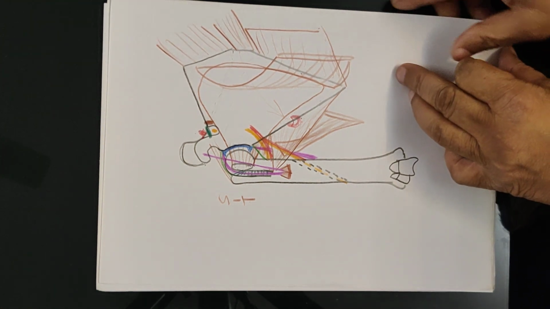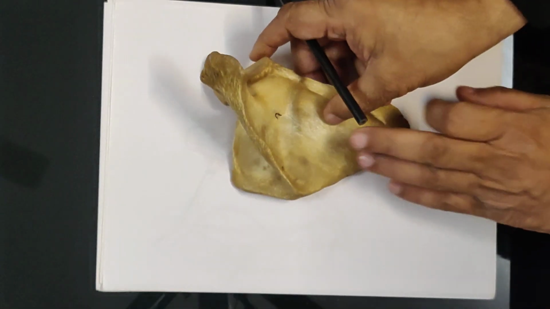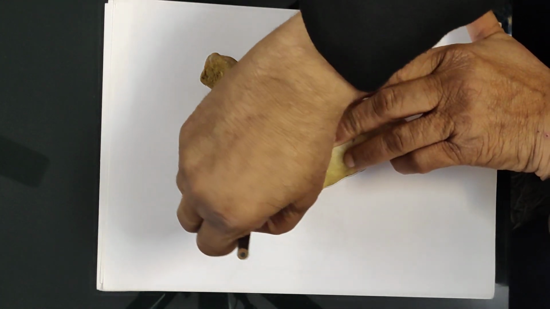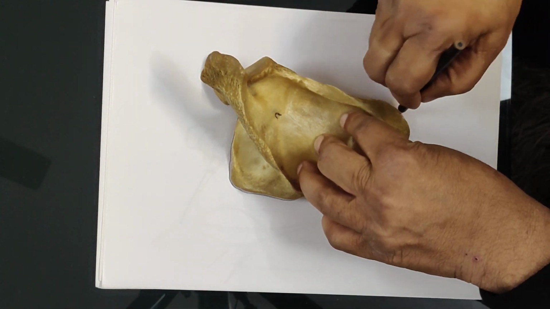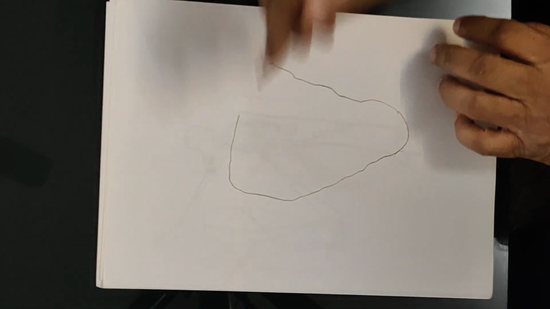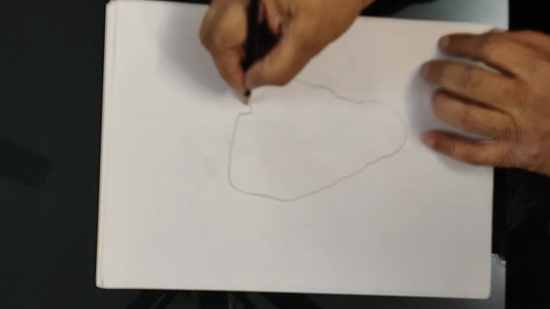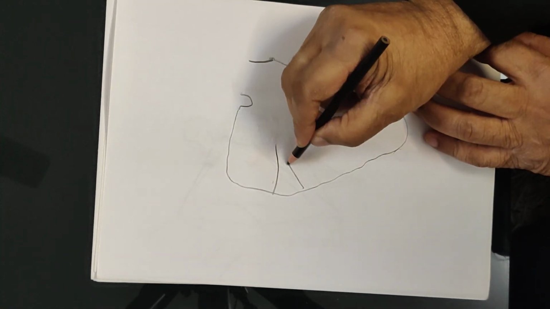Now we will proceed to see the posterior view. The posterior view of the scapula we will make like this. So we'll make the boundaries. Almost we have made the boundaries. Here we will make the glenoid cavity. Here we will make the suprascapular notch. And from here we will bring the spine.